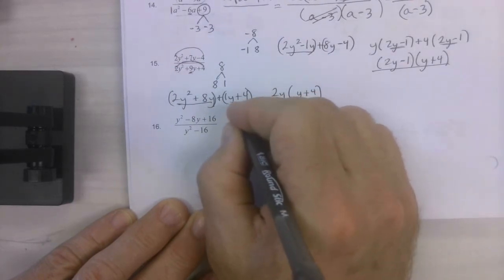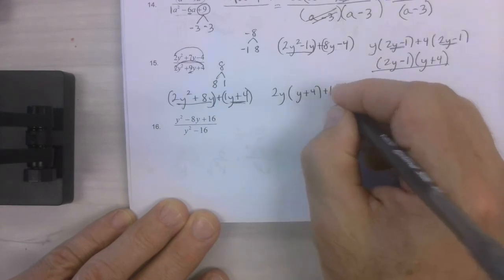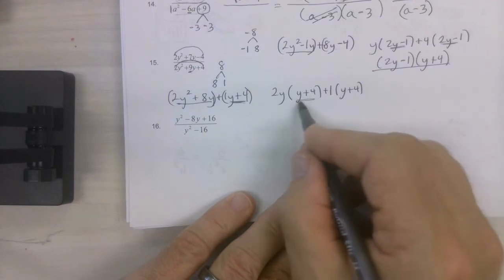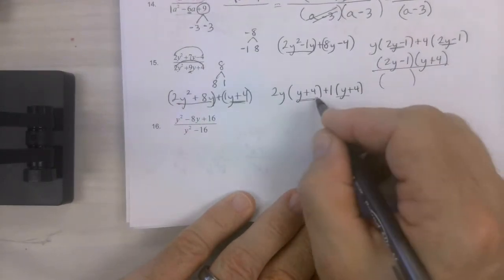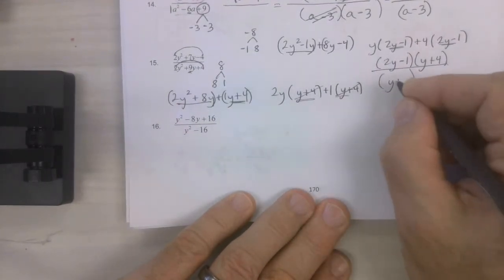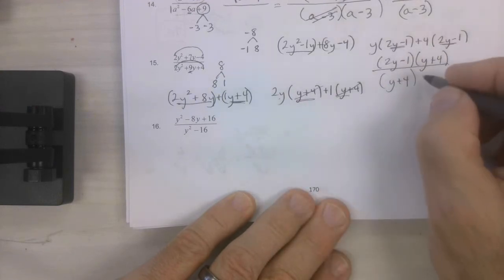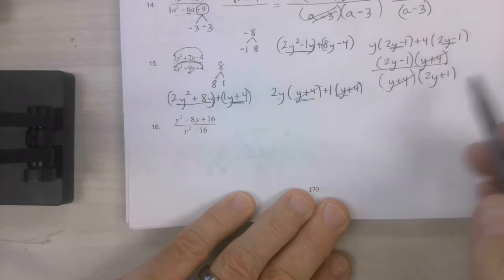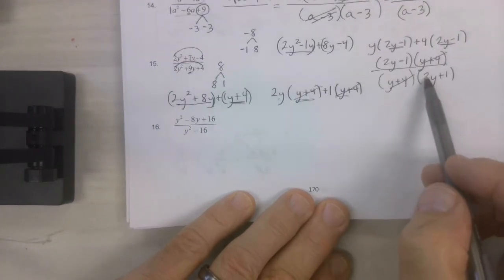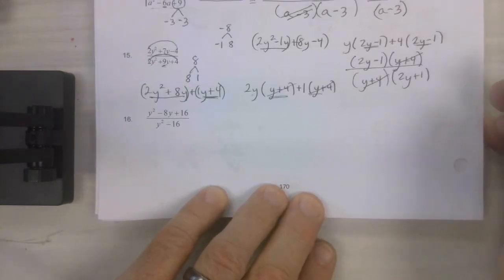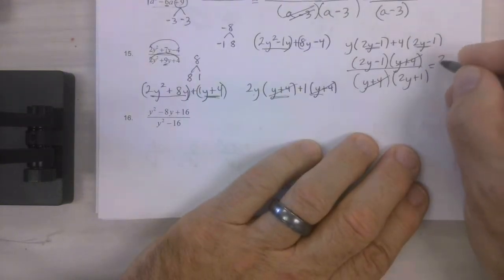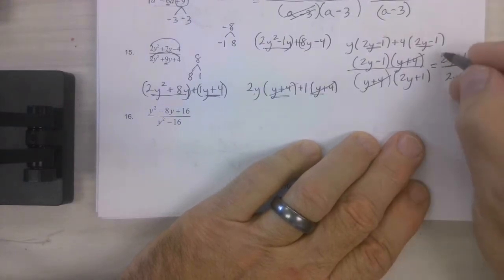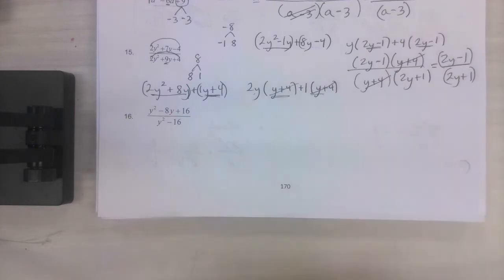You can't take anything out of here. There's nothing in common, but you have to take something. So I'm going to take a 1 out. And now I'm ready to take these out, because that's y plus 4. Then whatever's left is what goes in the second one, 2y plus 1. You can see that these cancel. These are not exactly the same, and they're not exact opposites. So we just write our answer like that. Now, if you want to put those in parentheses, you can. It means the same thing.